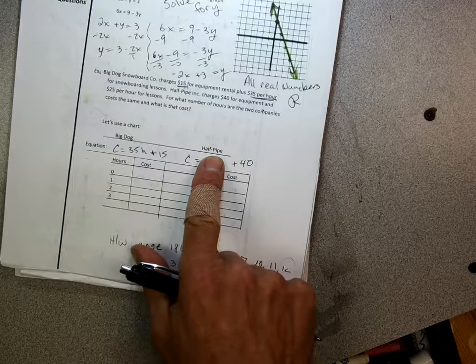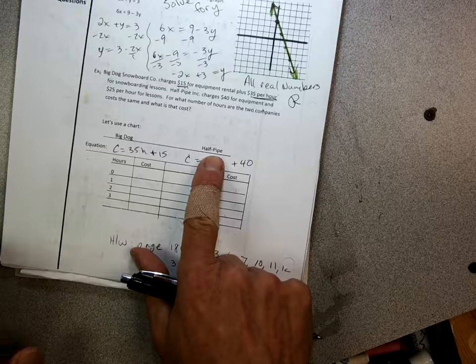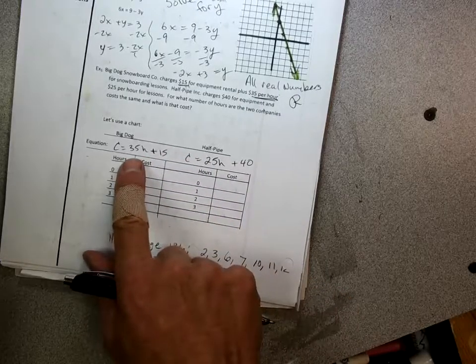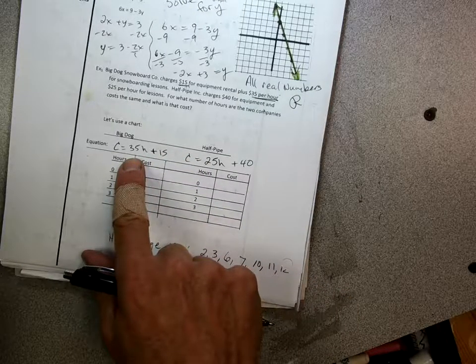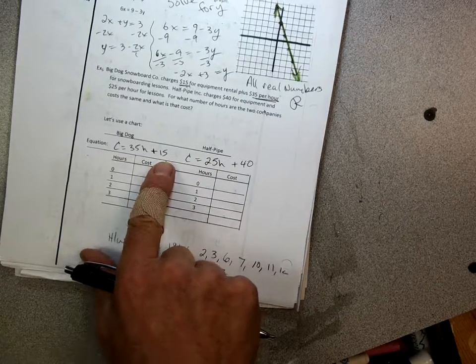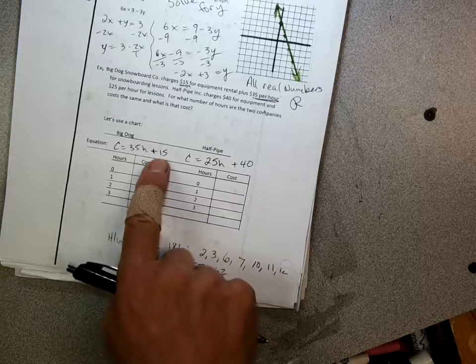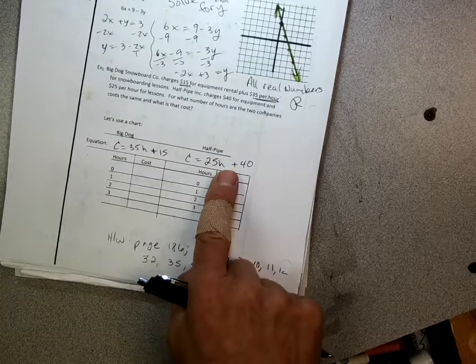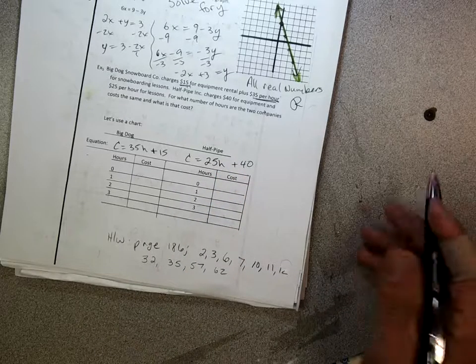If you're going to have a short day, I wouldn't go to Halfpipe because they're going to get $40 off you right off the bat. I'd go to Big Dog because even though they're higher per hour, if I don't ski that long, I think I'd save money going here. But if I ski for a weekend or a week, Halfpipe's probably going to be cheaper, right? Definitely. Okay?